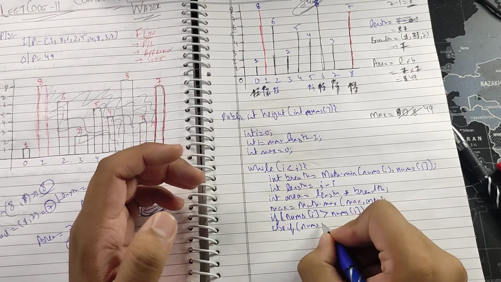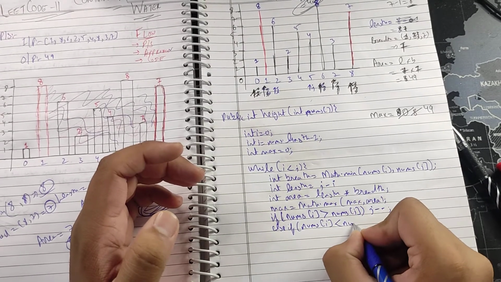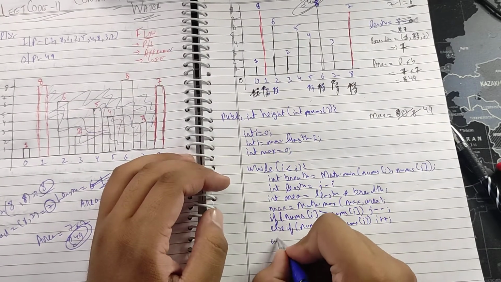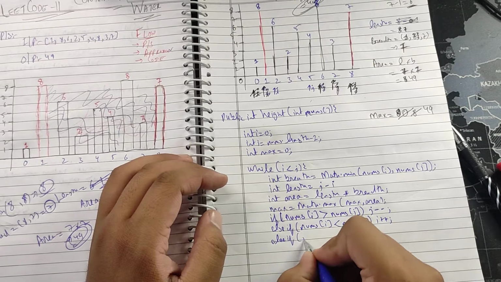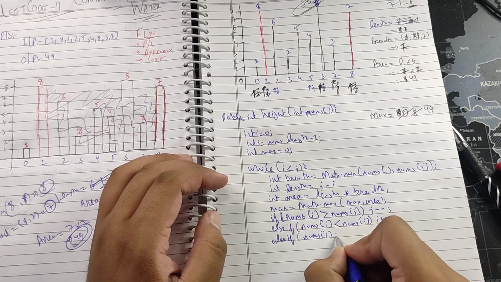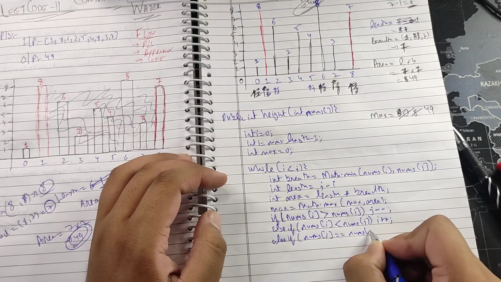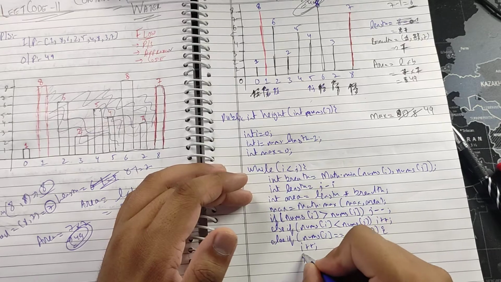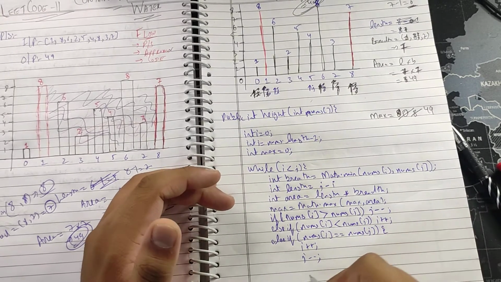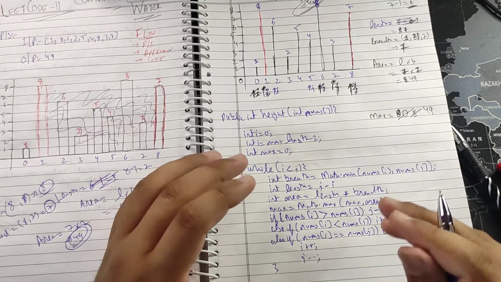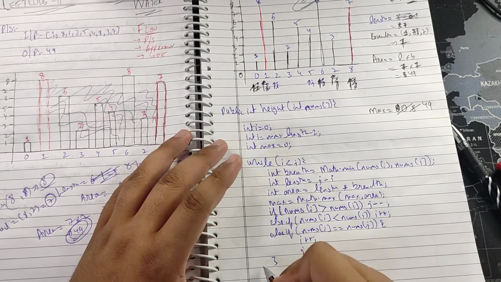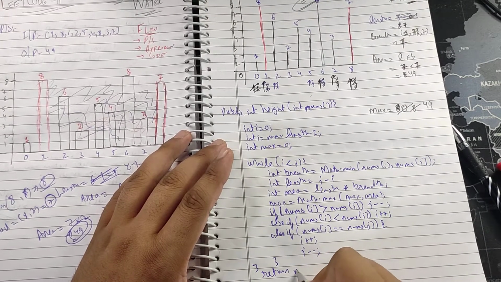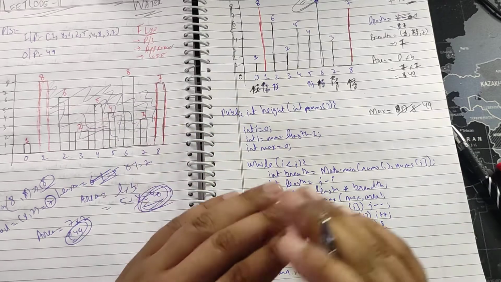If my nums of I is smaller than my nums of j, then increment your I pointer, move your I pointer. Else if, what could be else if? My nums of I is equal to my nums of j. If their heights are exactly similar, then increment your I and decrement your j. You have to move the 2 pointers. Okay, you don't have to deal with any single one. You have to take care of both of them. Okay, and finally, out of this loop, you simply return your max, whatever max you get. And that's how we have solved this problem.